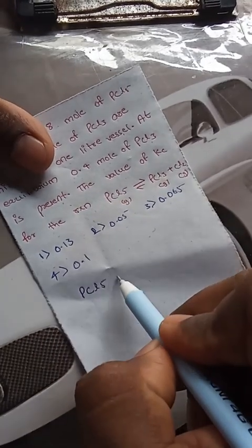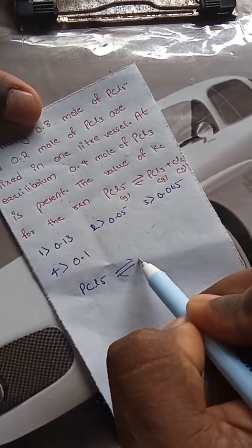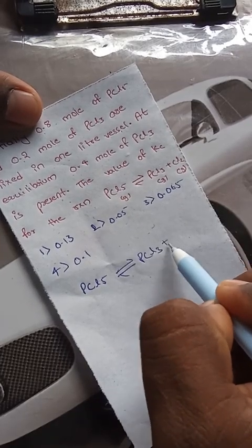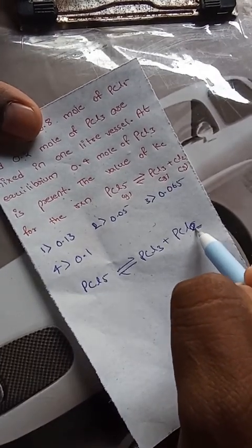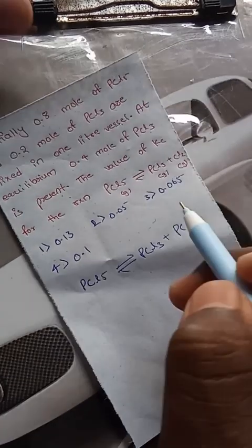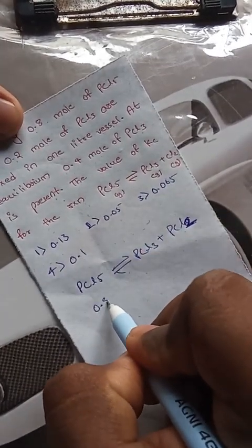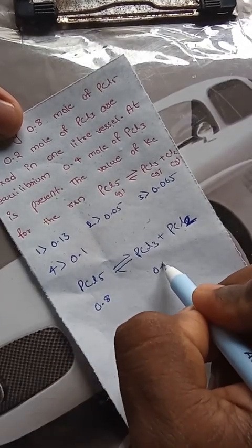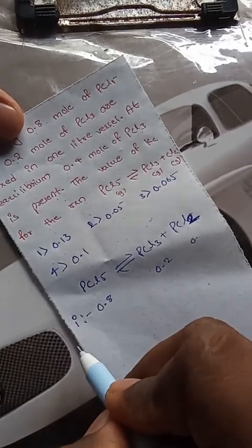It's PCl5 giving PCl3 plus Cl2, I'm sorry, Cl2. Initially we have taken 0.8 moles of this and 0.2 moles of this, and this is 0 initially, indicated with I.